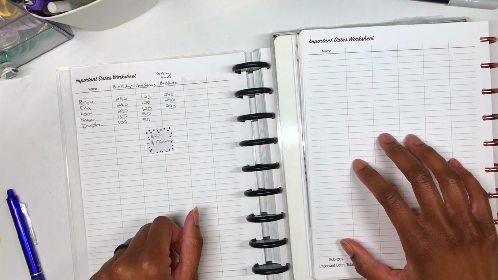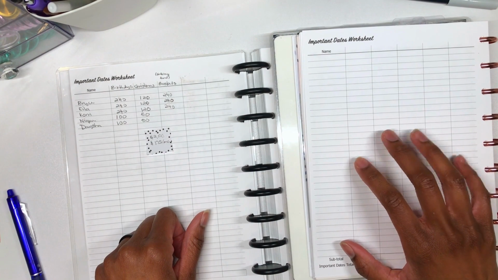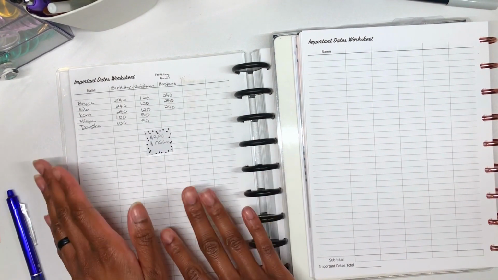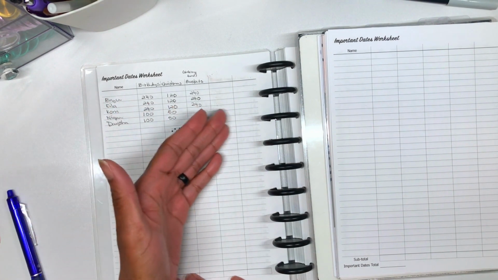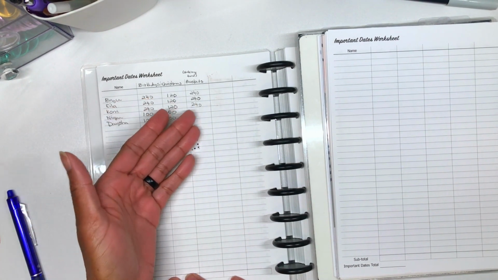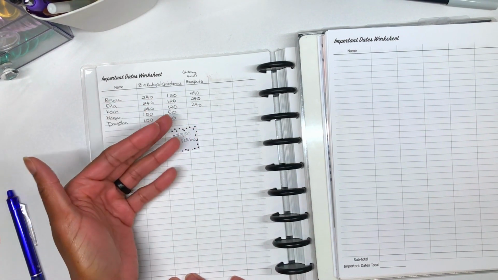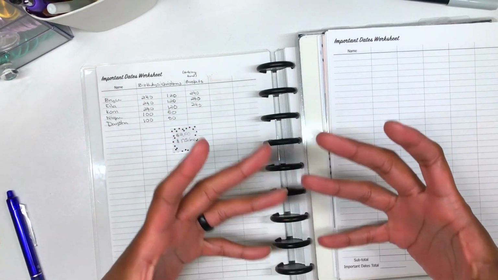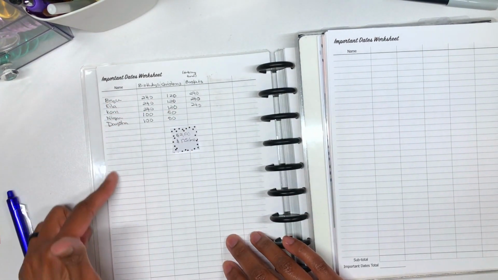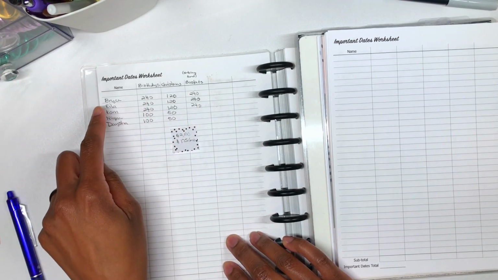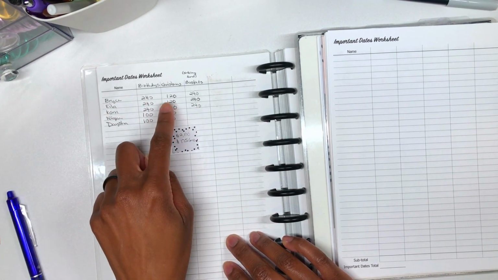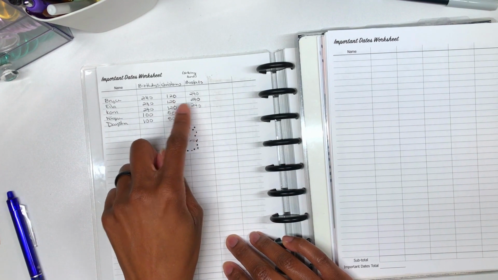So this is what the important dates worksheet looks like blank, and then just to show you how it works, basically you're going to pick up to 5 events or holidays that you celebrate with specific people. So you can list all the names of the people that you celebrate these 5 holidays with, and each individual doesn't have to celebrate each holiday or event that's in the column.